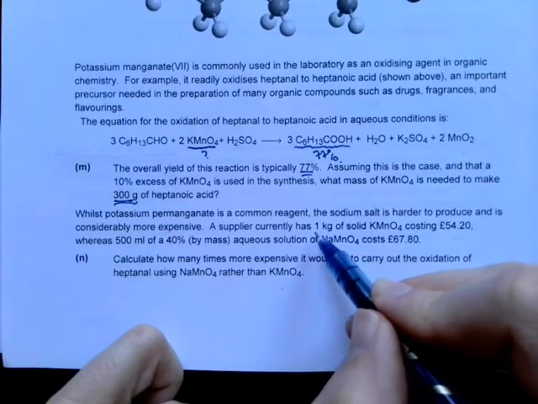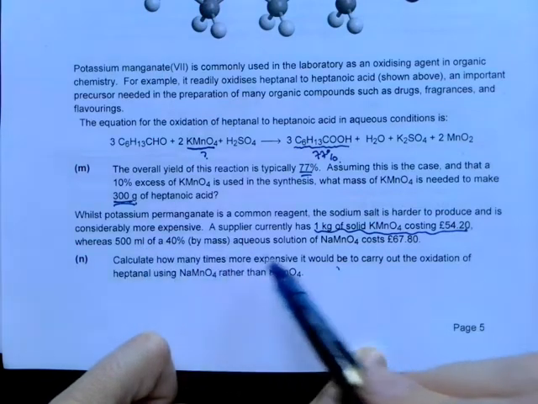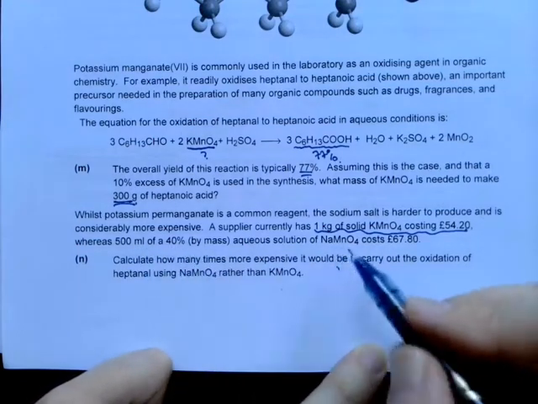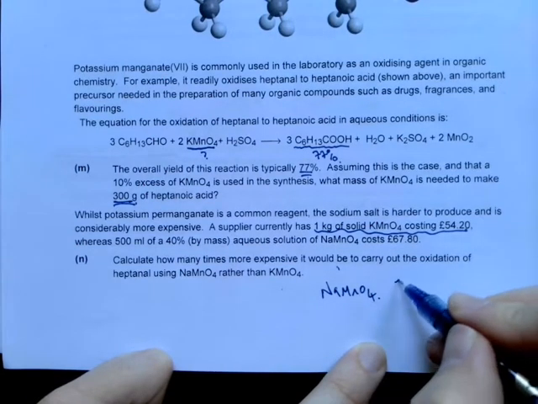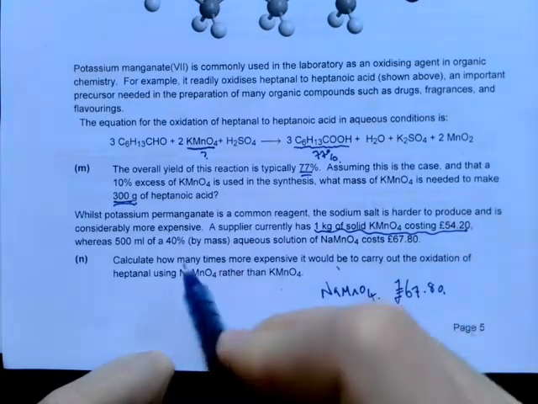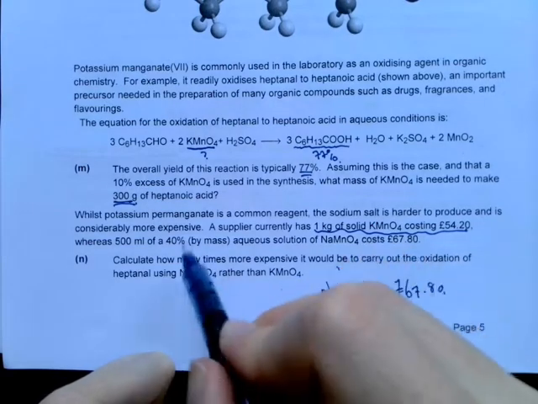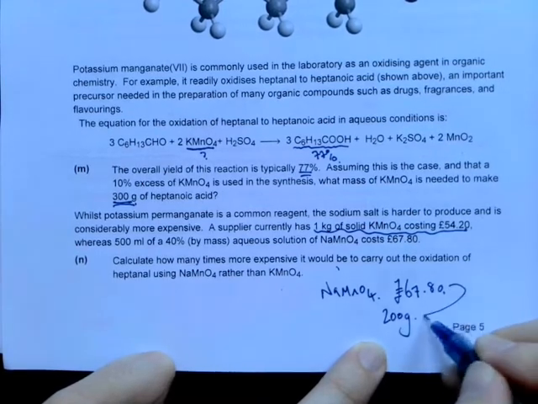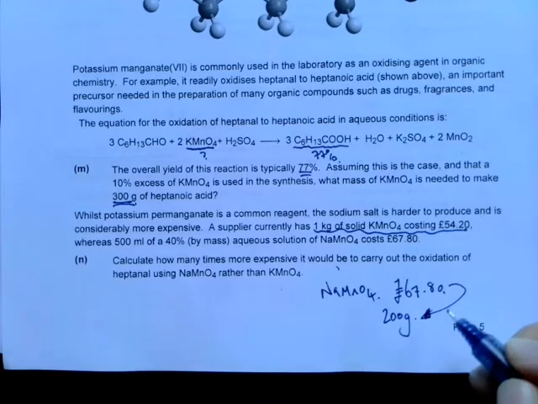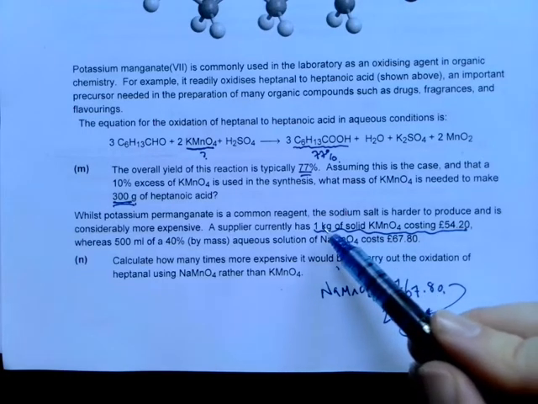Because you've got the price of 1 kilogram of potassium permanganate, but then you get this, 500 milliliters, 40% by mass. Okay, so what that means is, if I've got NaMnO4, it's £67.80 for 40% by mass of 500 millilitres. All right, so how much is that? Well, 40% by mass of 500 millilitres is 200 grams. Okay, so £67.80 is 200 grams. So from that, you can multiply it by 5 to get 1 kilogram.